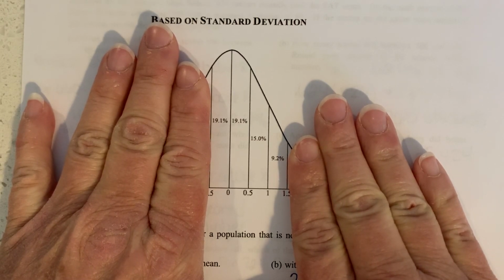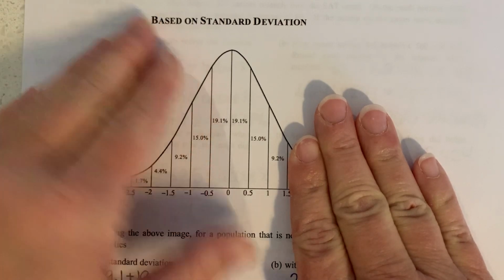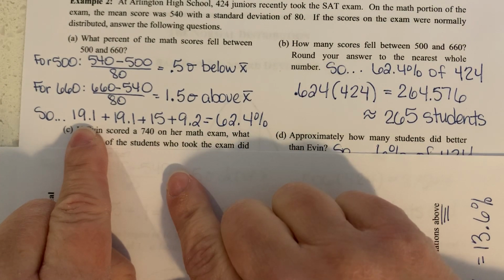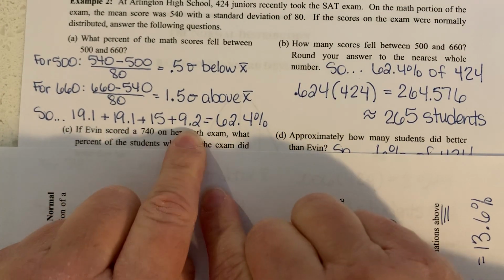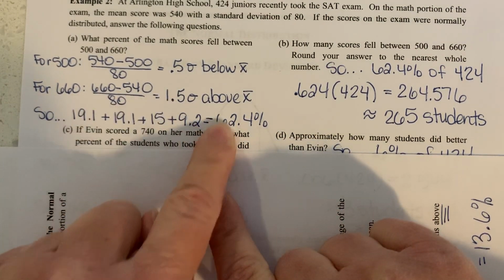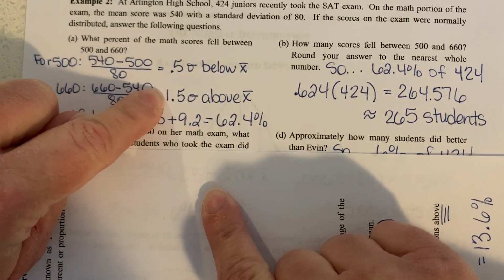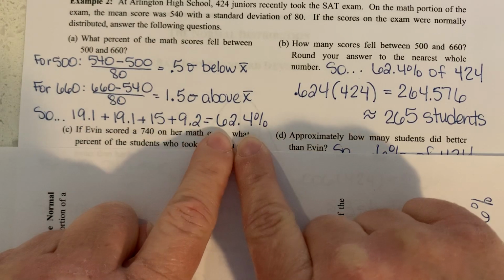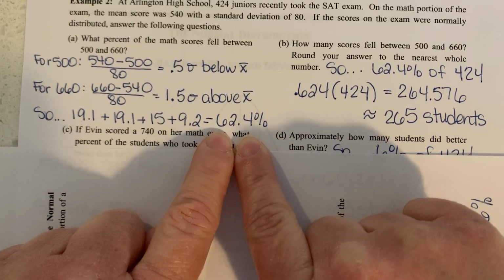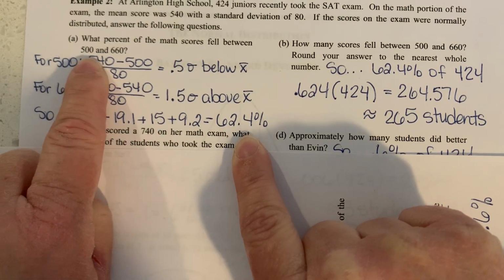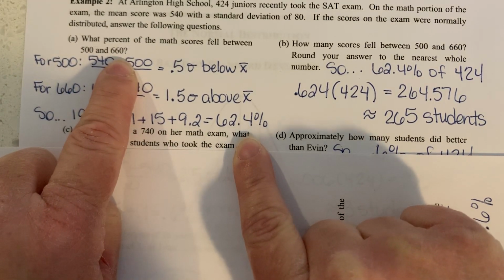19.1, 19.1, 15, and 9.2. So let's go look at that. Those are the numbers that fell between 0.5 below the mean and 1.5 above the mean. And that tells us that 62.4% of the math scores fell between 500 and 660.